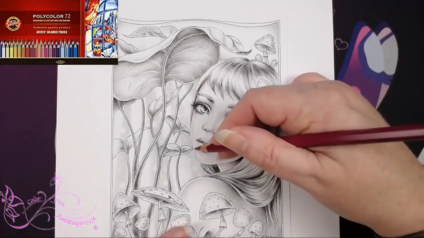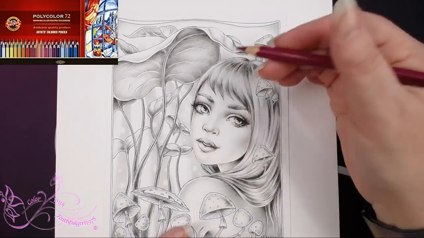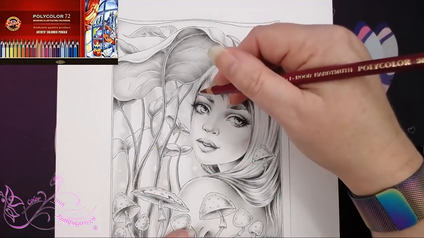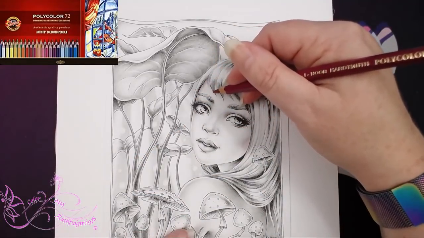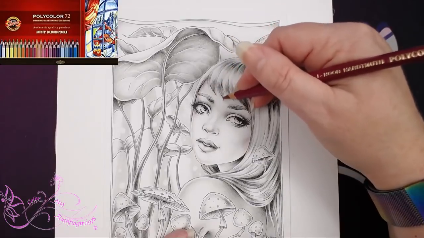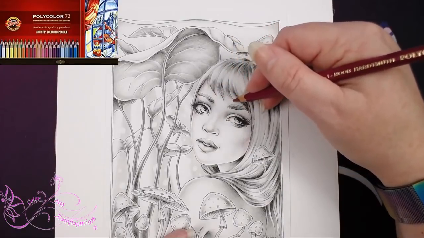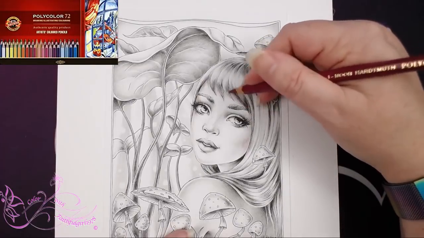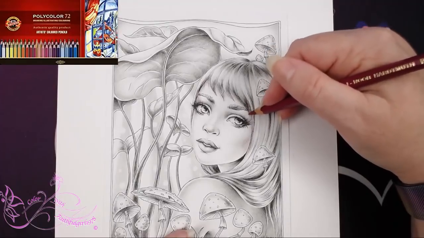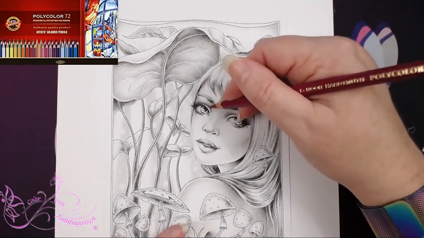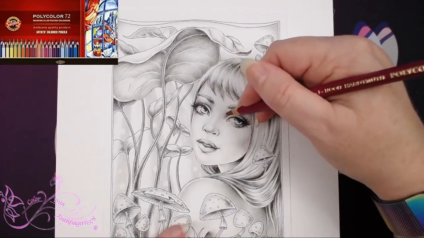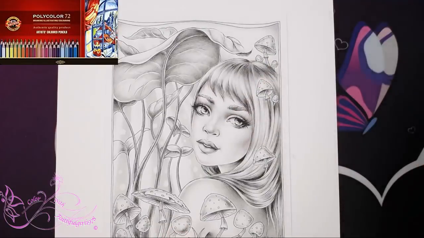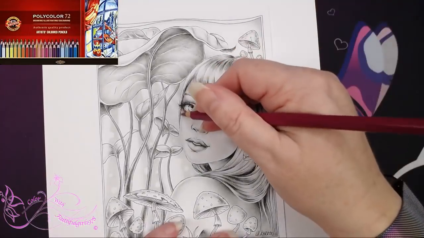Alright, I'm just doing a little bit of shading around the outside of the face. So this is with the Bordeaux Red, which is actually number 8. Now, the colour list that I found had both. I found another colour list and it had both the old and the new numbers, which was good. So just putting in a nice shaded area.